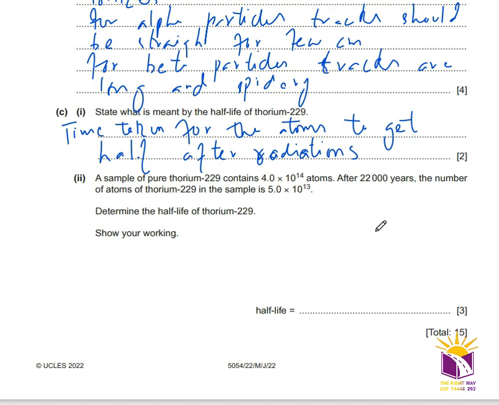A sample of pure thorium contains 4 into 10 raised to power 14 atoms. After 22,000 years, the number of atoms of thorium 229 in the sample is 5 into 10 raised to power 13. Determine the half-life of thorium. Show your working. So first of all, I am going to divide 4.0 into 10 raised to power 14 by 5 into 10 raised to power 13. The answer will be 8. And we know that 8 is equal to 2 power 3.